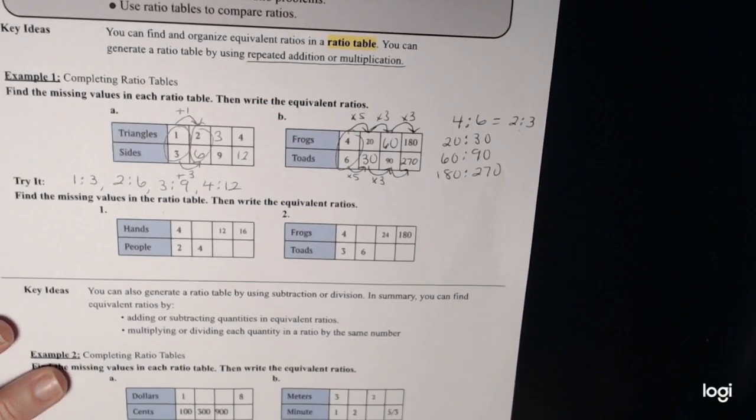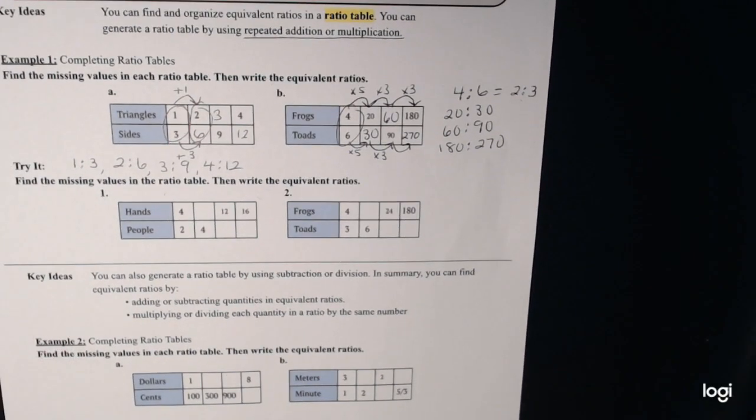All right, let's go down to the try it. I'd like for you to go ahead and pause your video, if you would, and see if you can solve the missing numbers. Those of you that don't want to solve it because you don't think you can handle doing it on your own, then you can keep playing it, but the rest of you pause and then turn it back on.